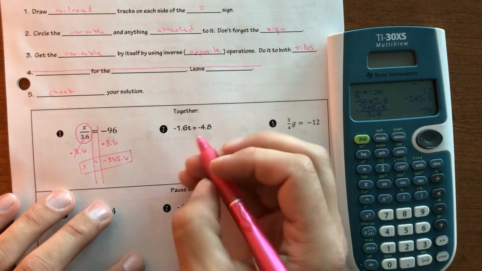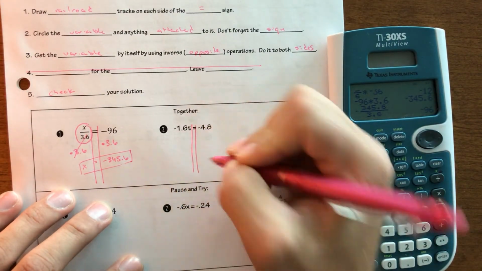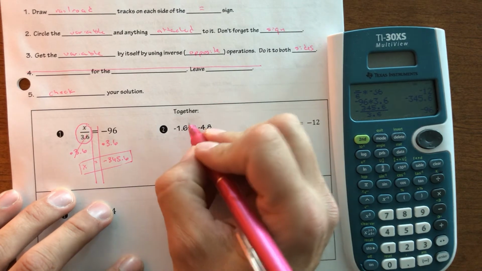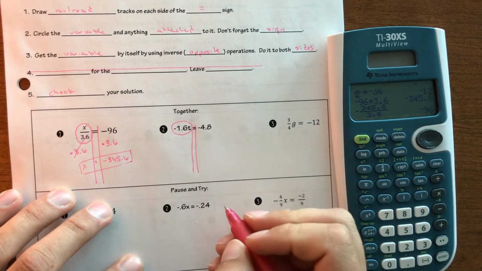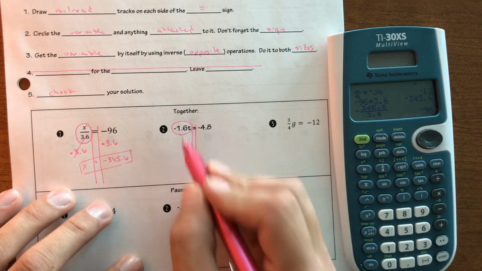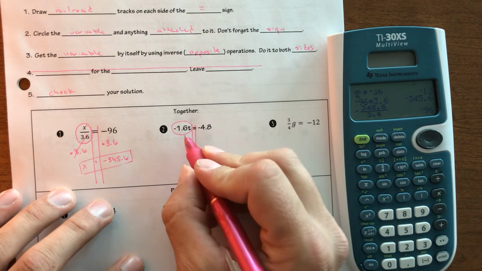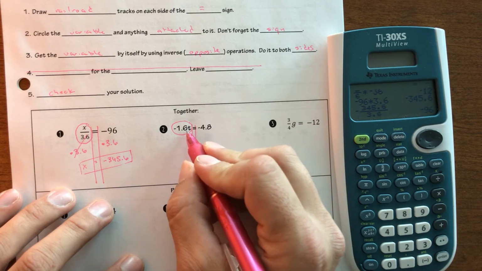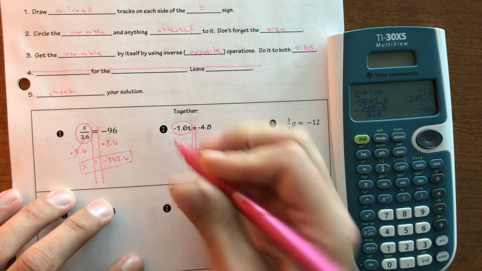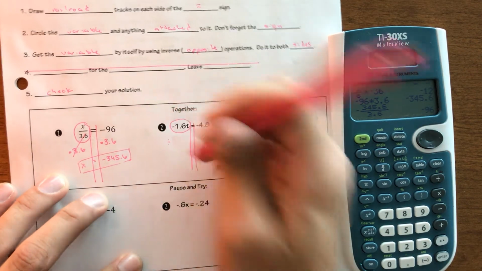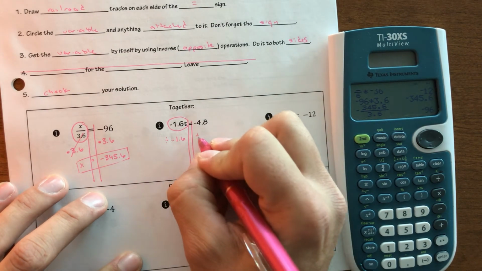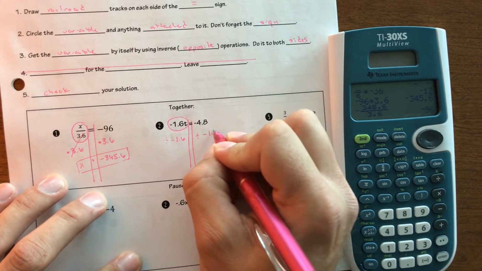All right, number two. Railroad tracks. I've got negative 1.6 times t minus 4.8. So I'm going to circle this because it's my variable, and the number in front attached to it and the sign in front that's attached to it all kind of goes together. So the opposite of multiplying by negative 1.6 is to divide by, whoops, I almost forgot my negative. We need to divide by a negative 1.6. And on this side, I need to divide by a negative 1.6.